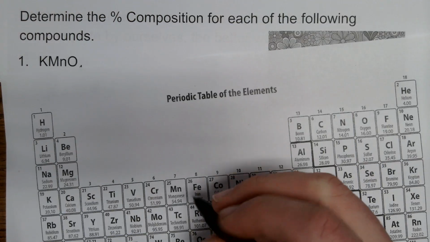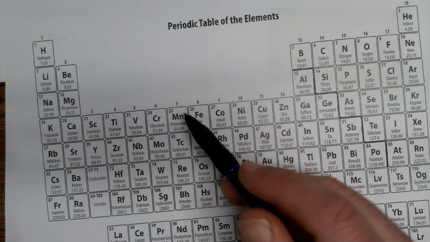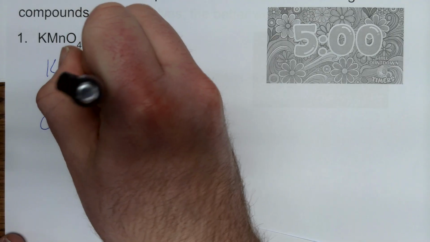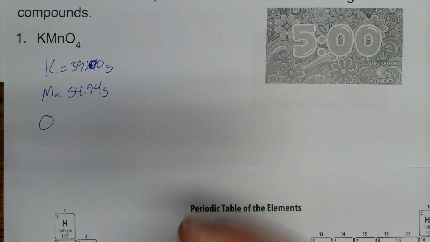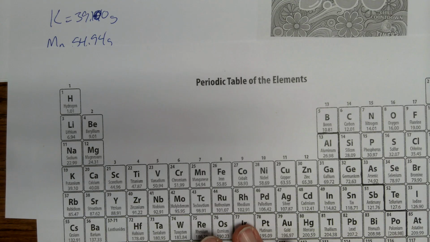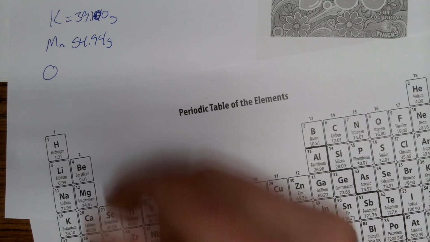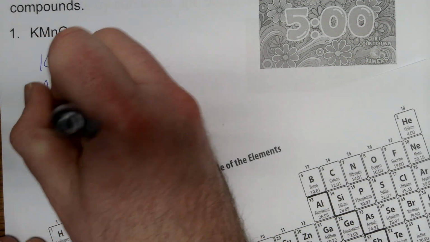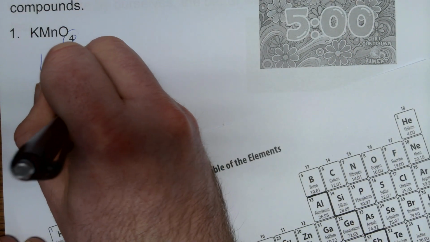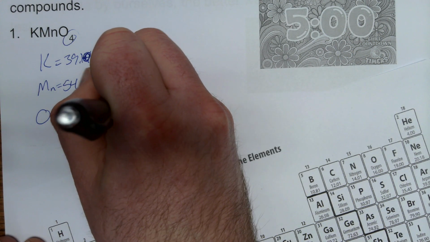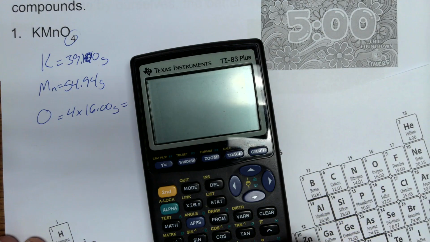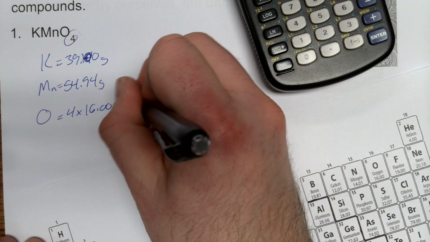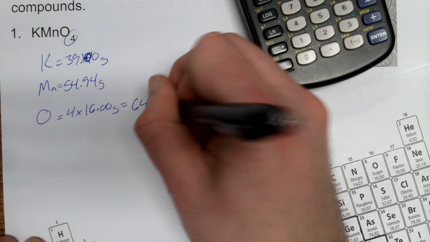Manganese is over here, 54.94. Let me push it up a little bit. 54.94 grams. For oxygen, how many oxygens do I have? How many oxygens do I have, guys? 4 of them. 4 times 16.00 grams. 4 times 16. 64.00 grams.